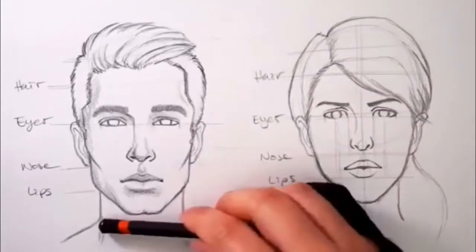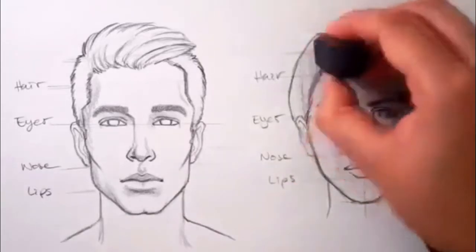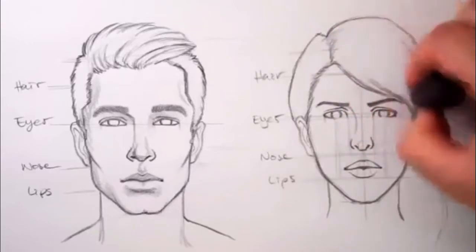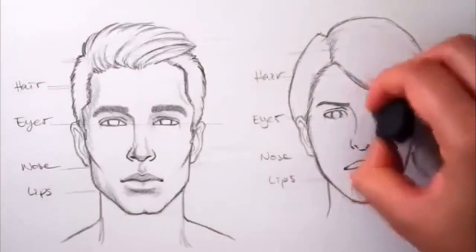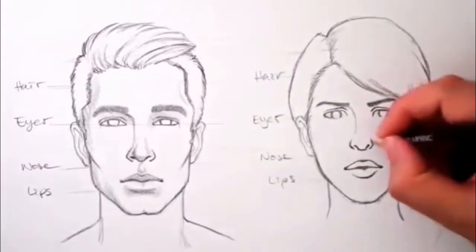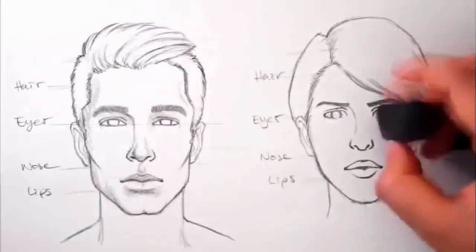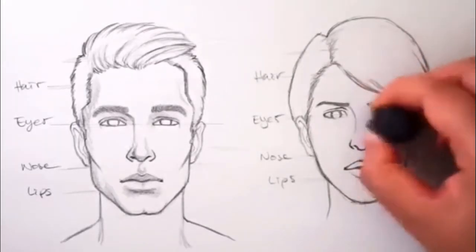I'm gonna erase these construction lines so we can swap out some facial features to make her look happier. You can keep these guidelines if you need them for reference. I just want to clean things up a little bit here. I think the reason she looks so sad and angry is because her eyes are squeezed together at the ends. So let's open those eyes right up.